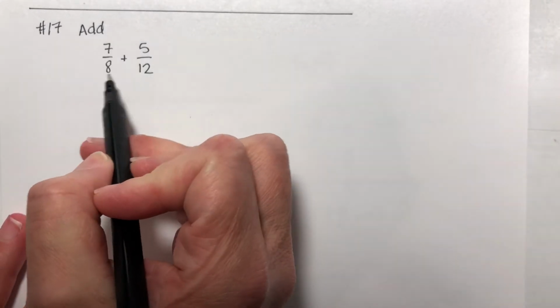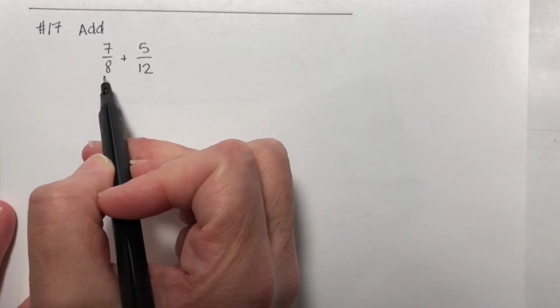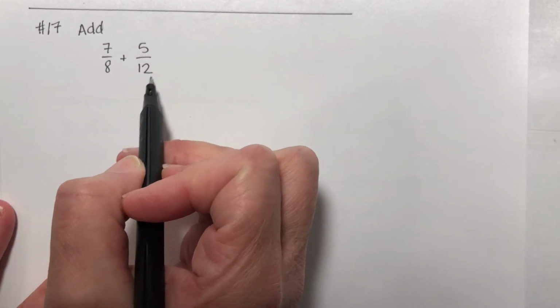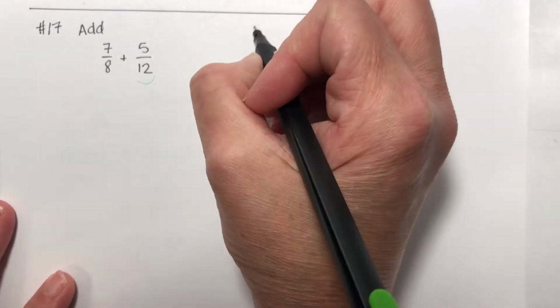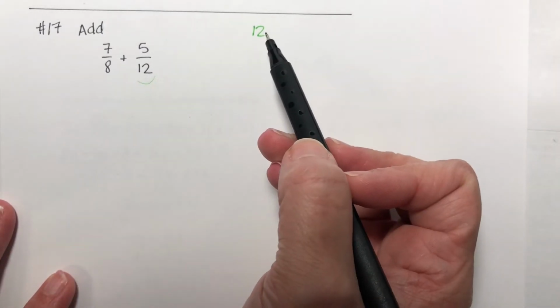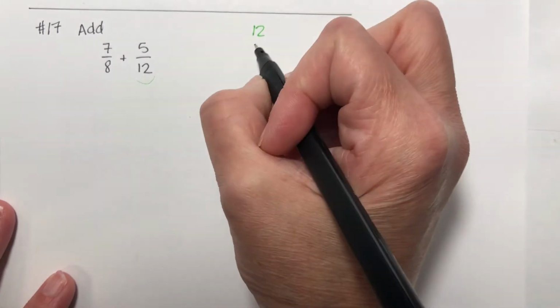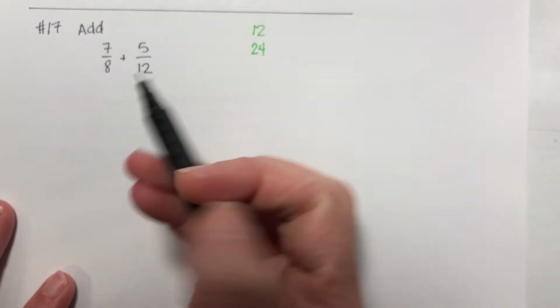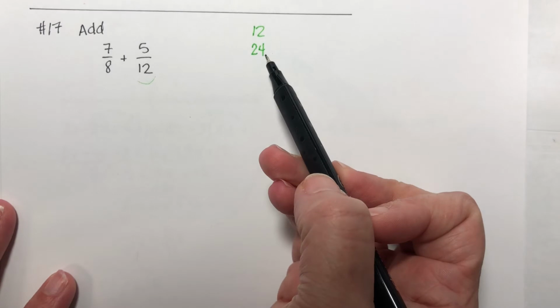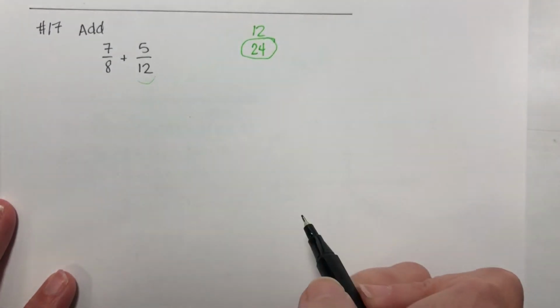When we are adding, we need a common denominator. So I'm going to try to find the common denominator between 8 and 12. I'm going to start with my larger value, which is 12. Does 8 divide evenly into 12? No. So I take 12 times 2, which is 24, and then ask myself, does 8 divide evenly into 24? The answer is yes. So this is going to be my LCD.